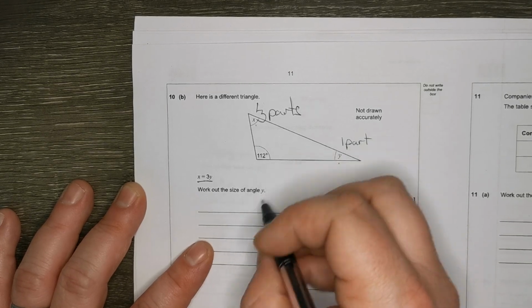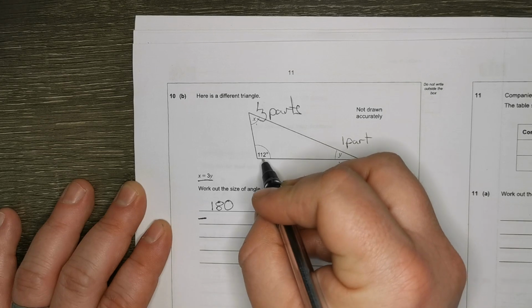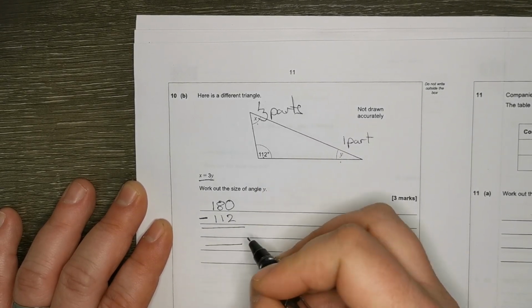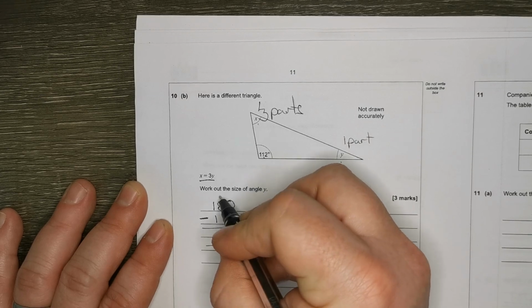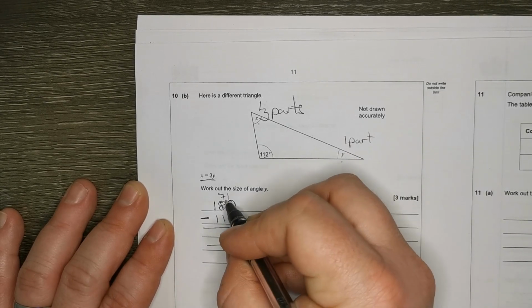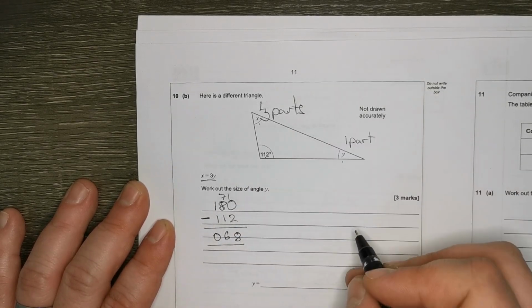Okay, so angles in a triangle add up to 180. So if I take away the angle that I know, it'll leave me with what I've got left to find out. So 0 take 2, can't do. 10 take away 2 is 8, 7 take 1 is 6, 0. So I've got 68 degrees to find between these bits.